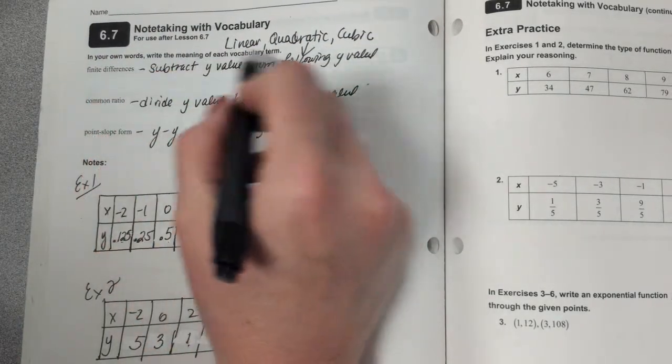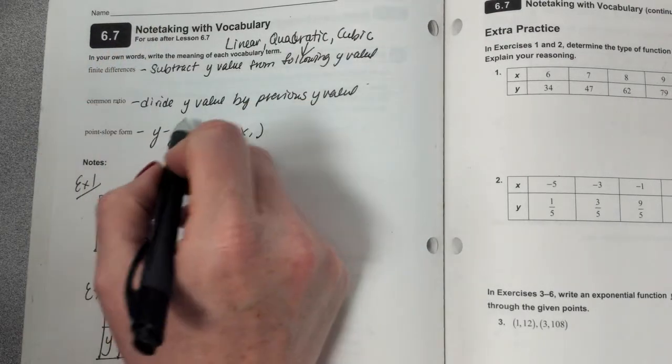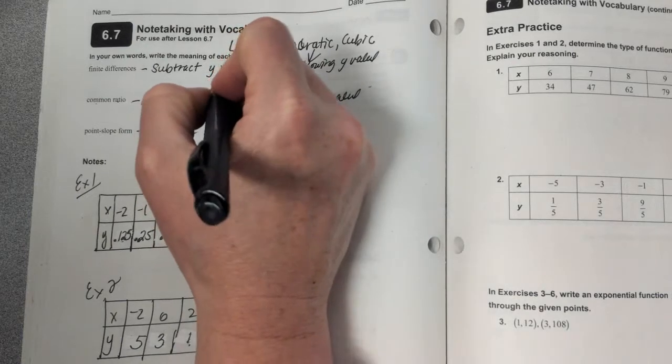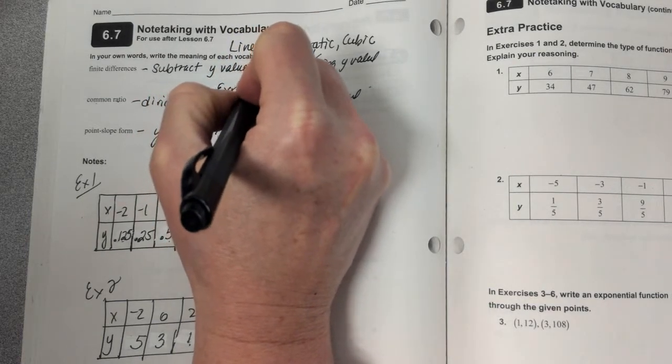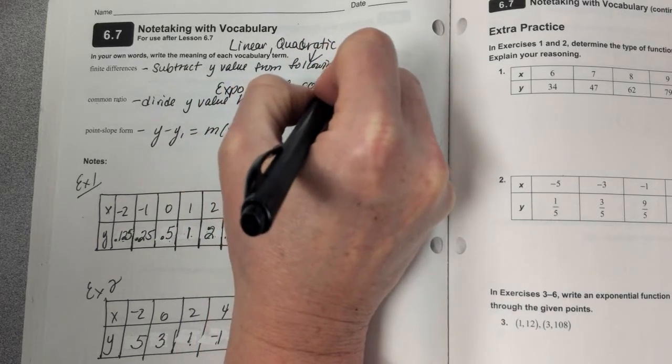If we don't have any finite differences and we have a common ratio, meaning that we multiply by the same value all the time, that's going to mean that it's exponential when we have the common ratio.